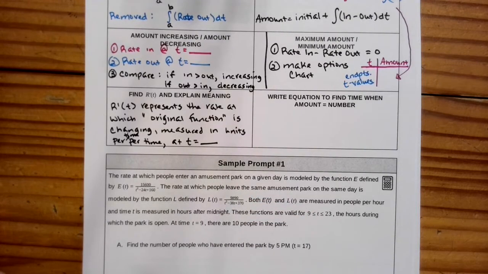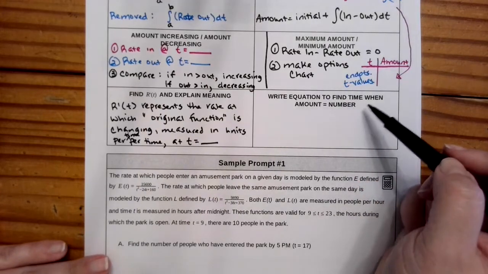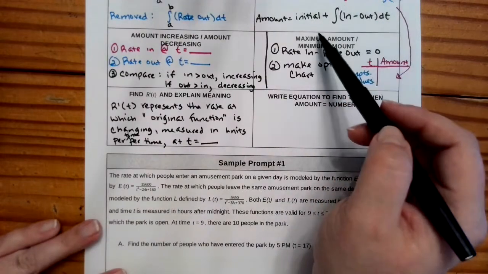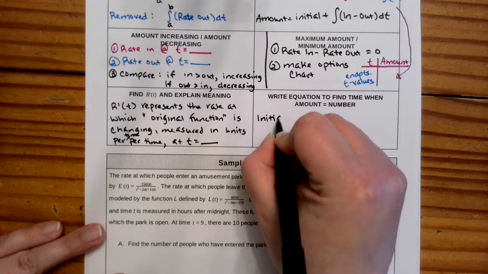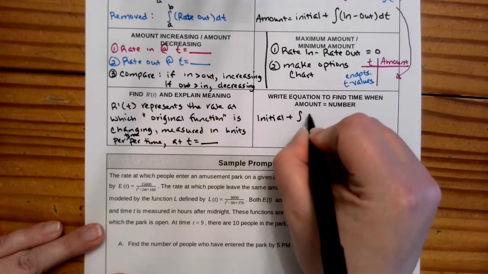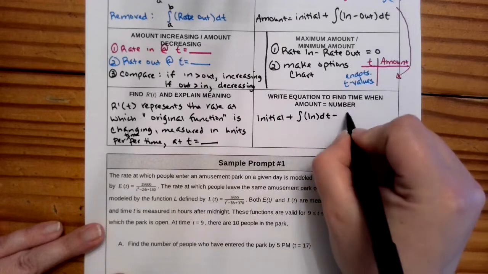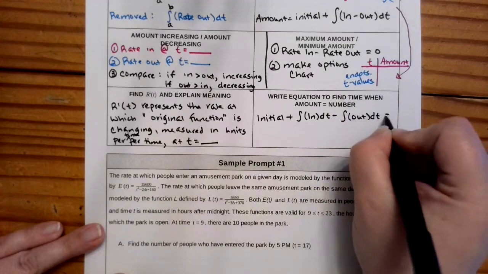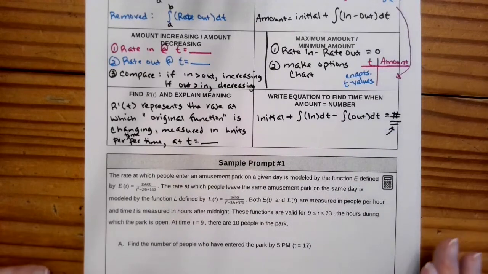Okay, and then the last thing, it's a little silly to have to write: write an equation to find the time when the amount equals a certain number. Well, we already said what the amount is up here. We already said that the amount is the initial plus the integral of the rate in minus the integral of the rate out. And we're just going to set it equal to whatever number they tell us. Okay?